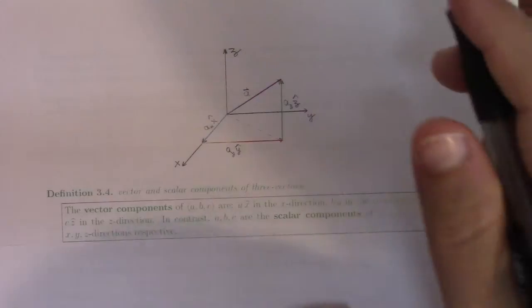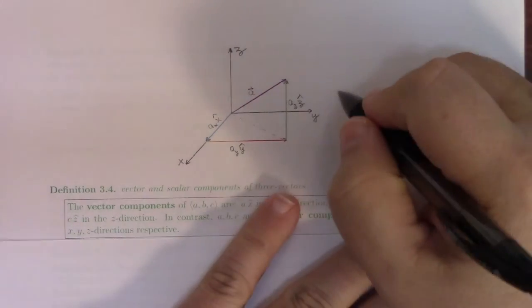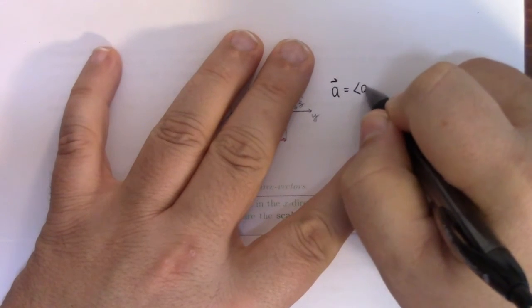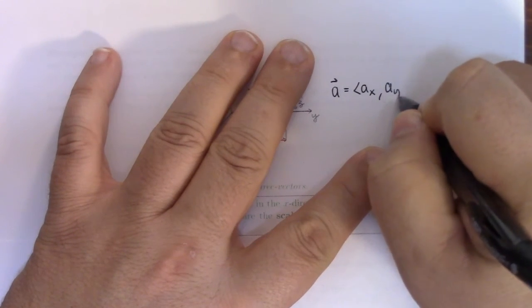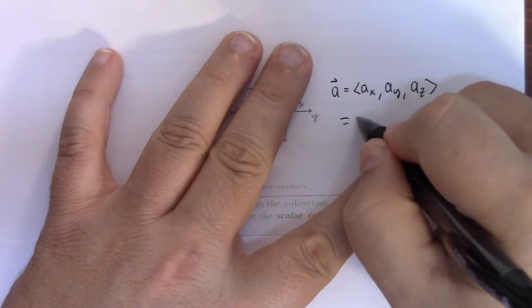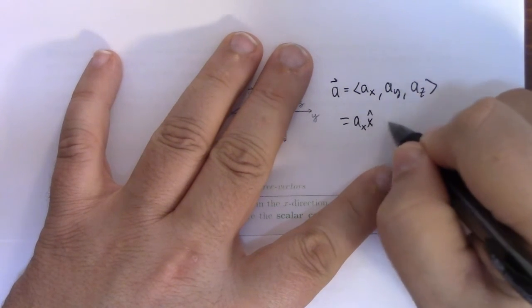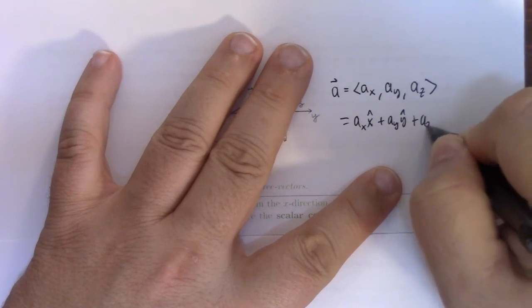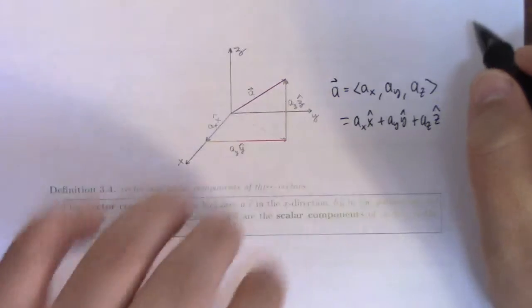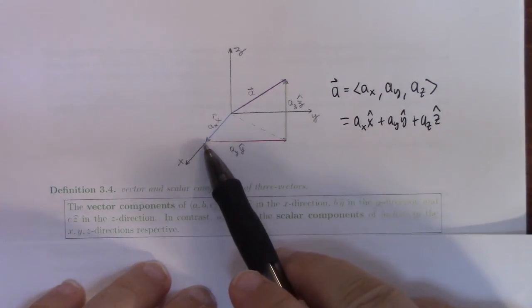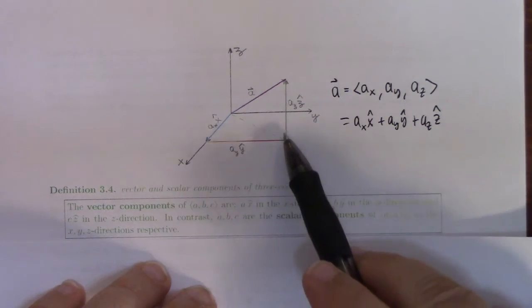Again, just to be clear, this vector a is equal to (a sub x, a sub y, a sub z), and you can write that as a sub x x hat plus a sub y y hat plus a sub z z hat, and you can also think of that directly as the tip-to-tail addition of the blue, the red, and the green vectors.